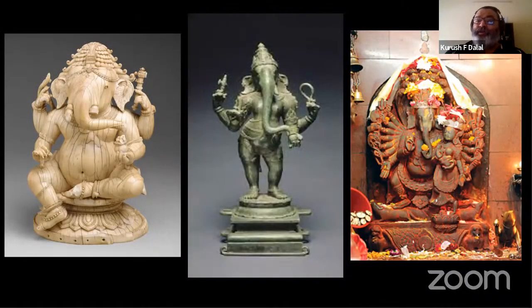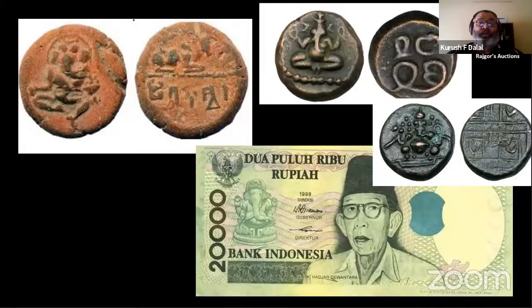You have him in all different mediums. So from this beautiful ivory Ganesha of the Ganga dynasty, now in the Metropolitan Museum, this Chola bronze Ganesha that you see in the center, and this beautiful Heramba image from Nepal, which is a 16-armed image, and he's shown with his consort. And there are twin Mushakas, if you notice carefully. And this again is a very interesting style that is seen in Nepal. He's seen on a lot of coins. He's seen on the notes of Indonesia. So you see that beautiful image of Ganesha on a 20,000 rupiah note from the Bank of Indonesia.